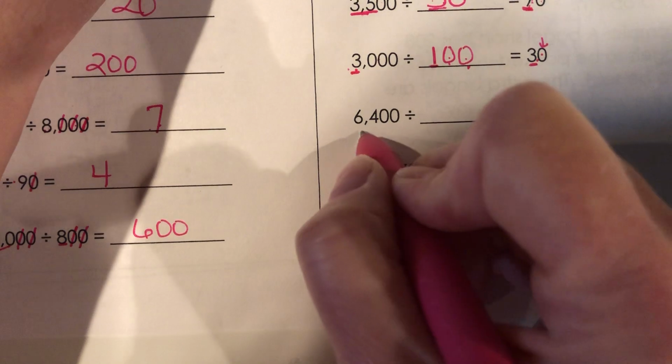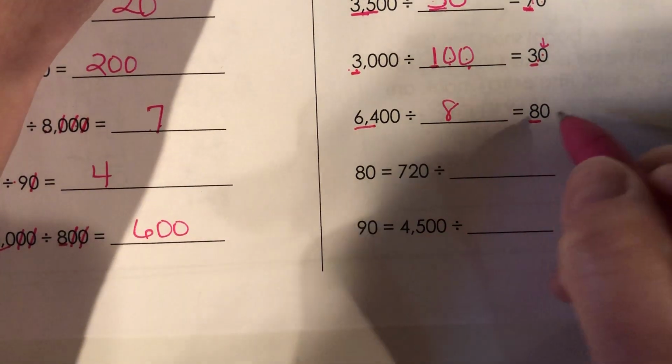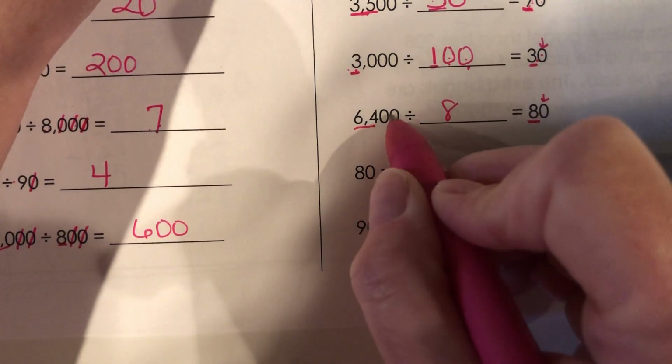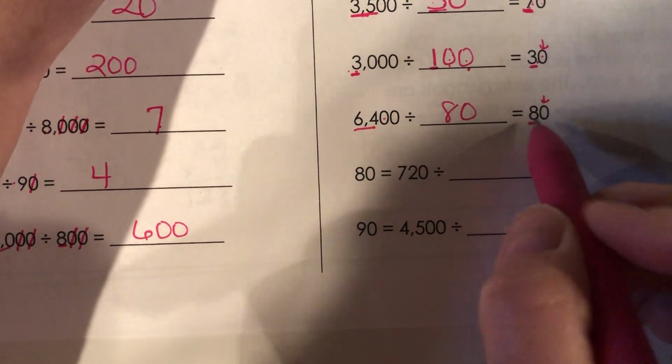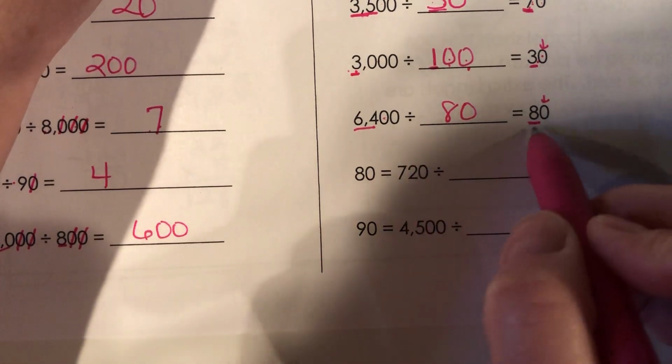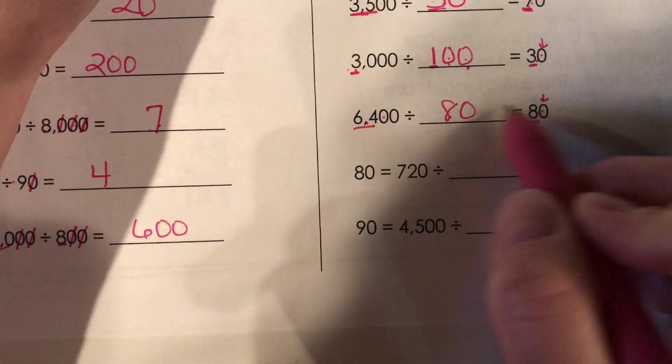Okay, 6,400 divided by 80. I know that 8 times 8 is 64. And there's 1 zero here and 2 here, so I need to have a 1 here to get a total of 2 when I work backwards multiplying. 8 times 8 is 64. 1, 2, 1, 2.